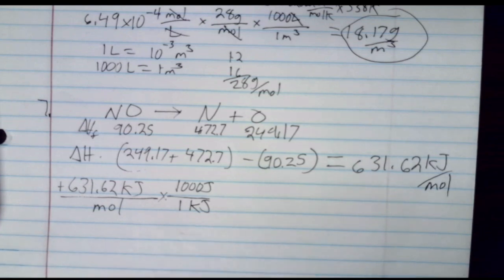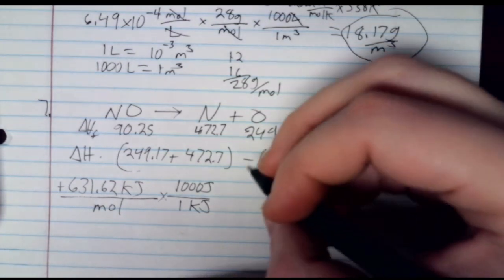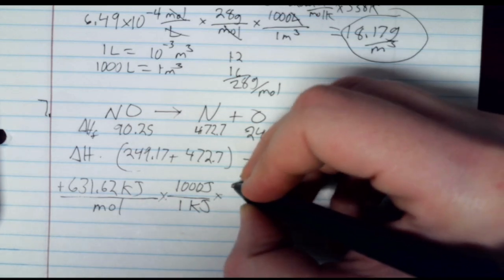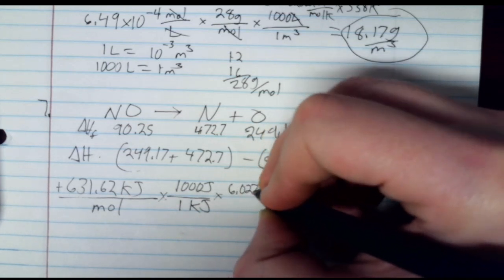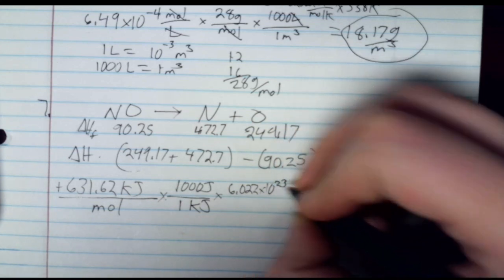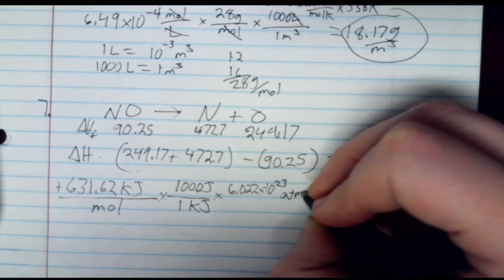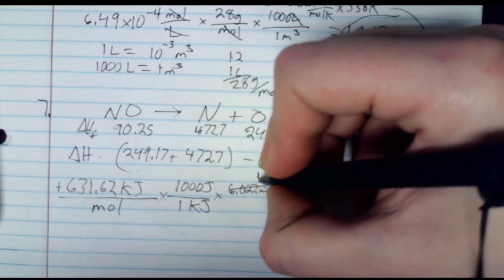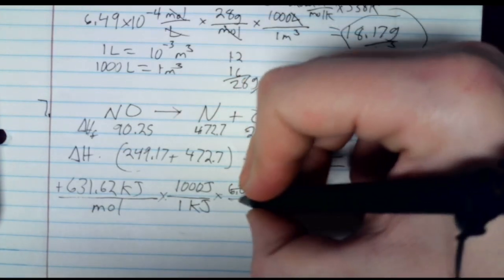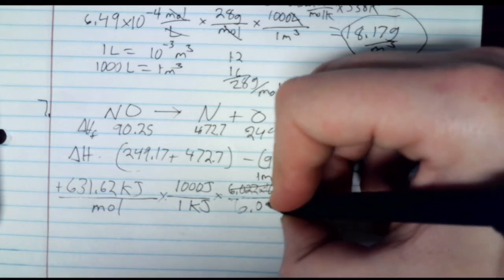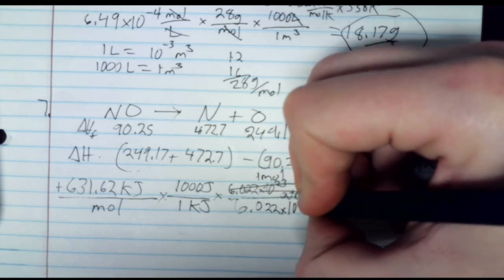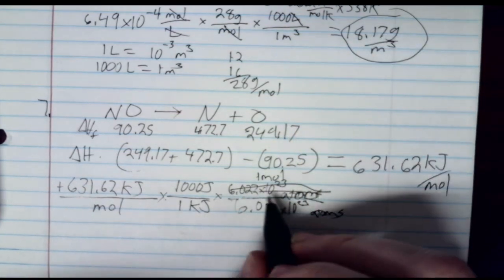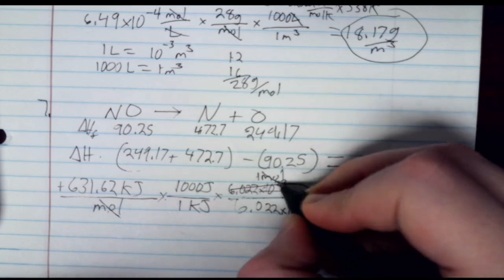And because we also want this as an atom instead of a mole, we're going to use our friend Avogadro's number, which is 6.022 times 10 to the 23rd atoms per mole. I already did it wrong. 1 mole over 6.022 times 10 to the 23rd atoms. See, this is why I write it out. I can easily see, okay, if moles need to cancel, I need moles up top.